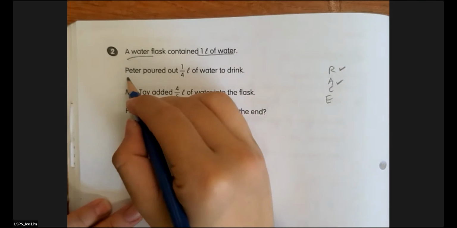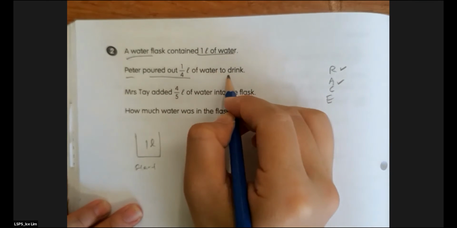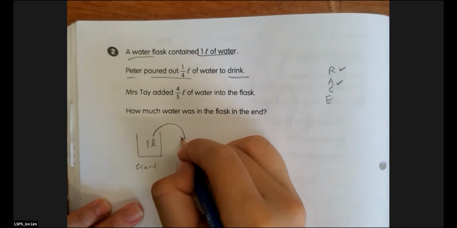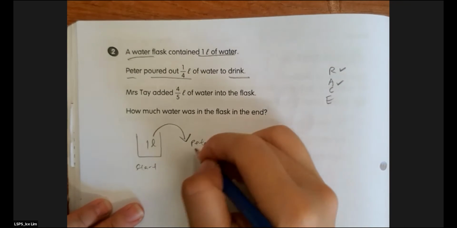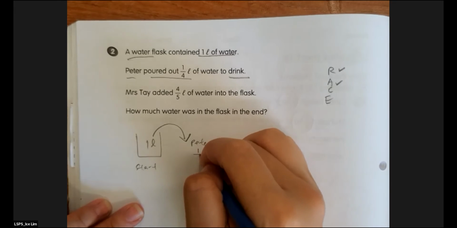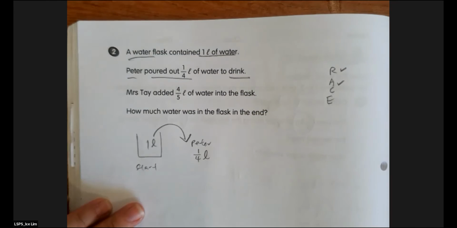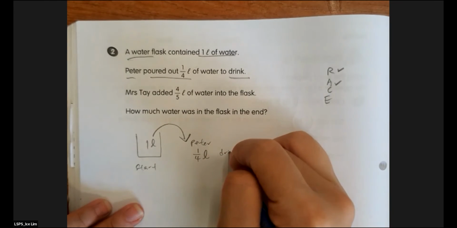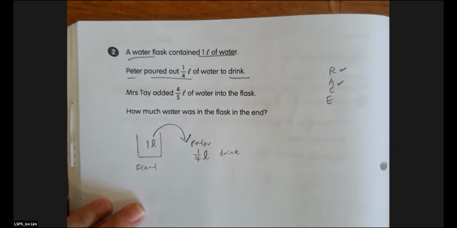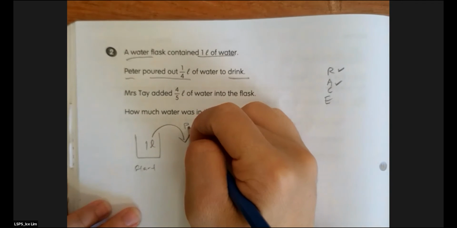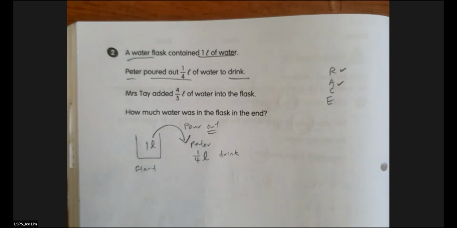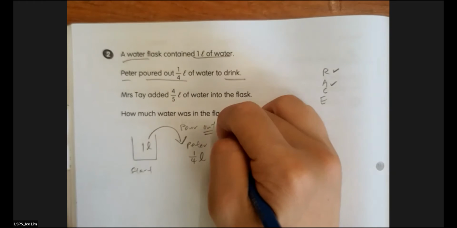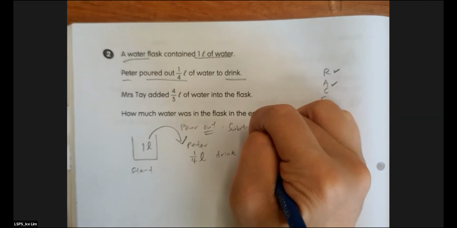First action, Peter pours out to drink 1/4 of a liter. The action of pouring out, what does it give you the idea of? Addition or subtraction? Subtraction. Because I'm taking it out.